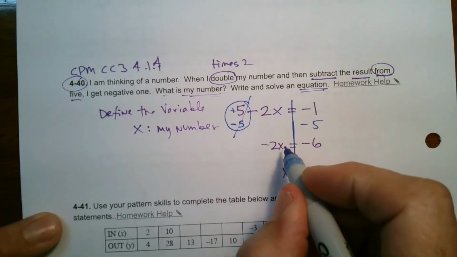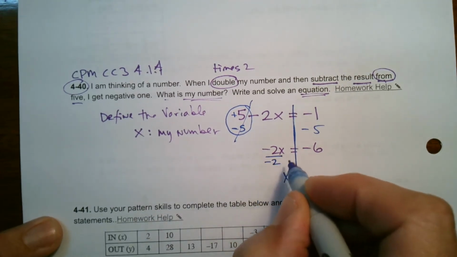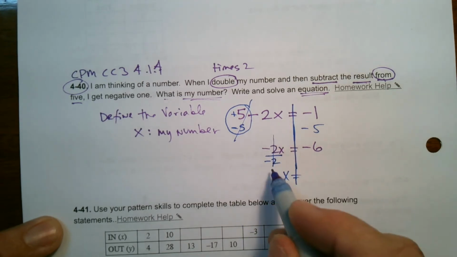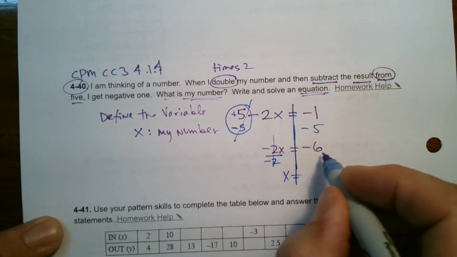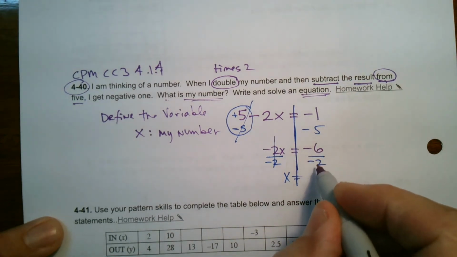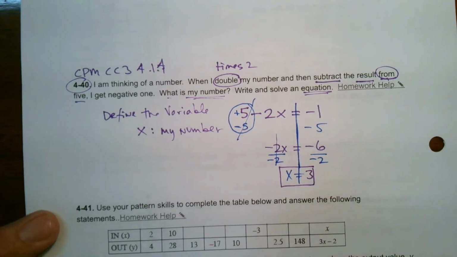Now, the final step of solving an equation is divide by the coefficient. Why did I do that? Because -2 divided by -2 is 1. I make that become a 1, and 1x is what I want. But what I do to one side, I do to the other side. So what is -6 divided by -2? Negative divided by negative is positive. 6 divided by 2 is 3. So the answer should be 3.